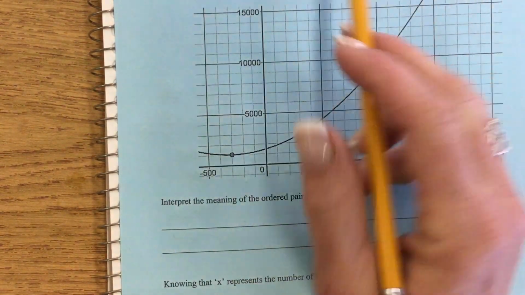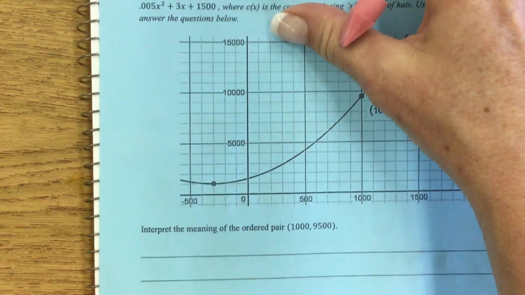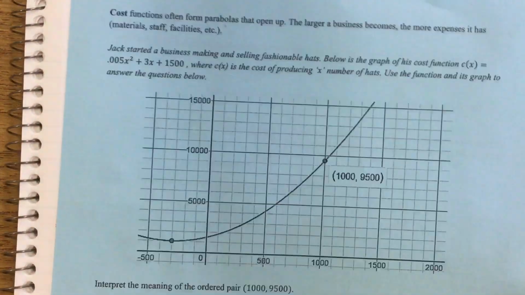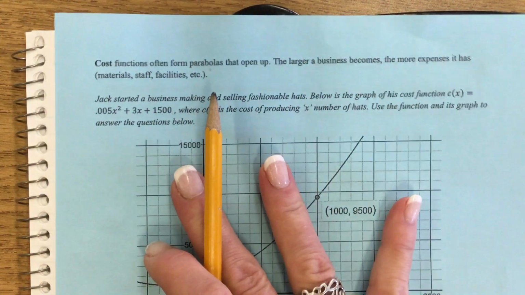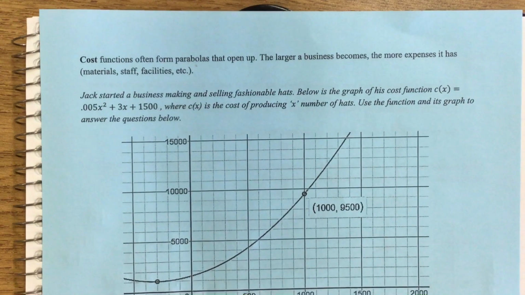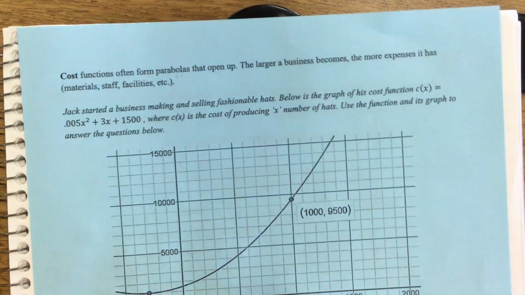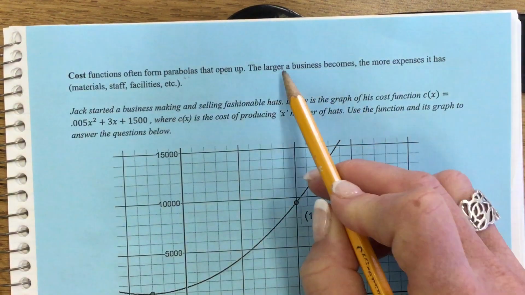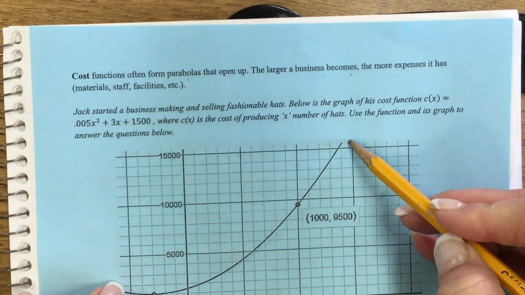Okay. The next one that we have is a parabola for a business, just basically on cost. As you get into Algebra 2, you're going to get a lot deeper into this, but honestly, I love the real life application because it kind of explains why we use it. When you have a cost function, the parabola opens up. The larger a business becomes, guess what? The more expenses that it has.